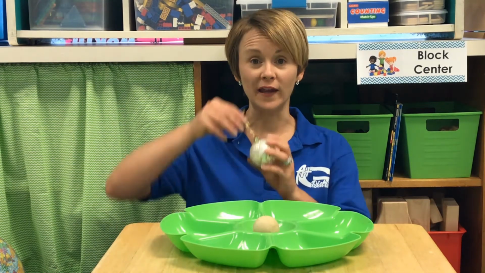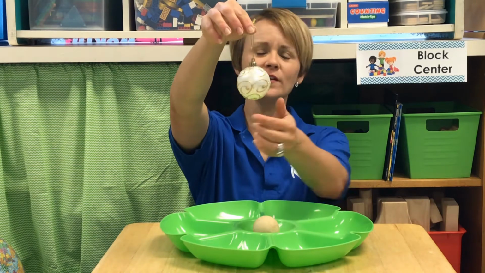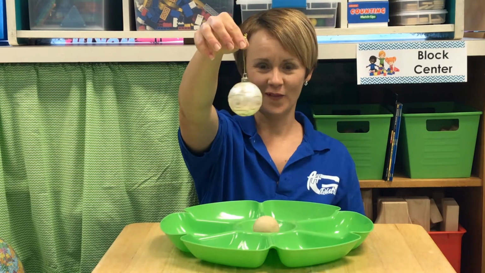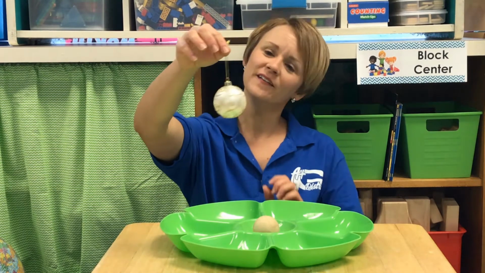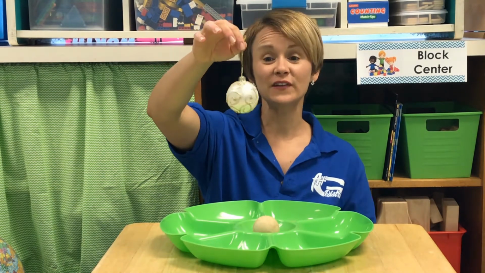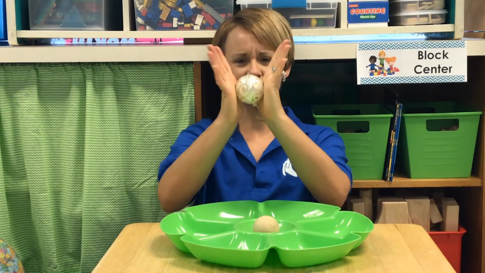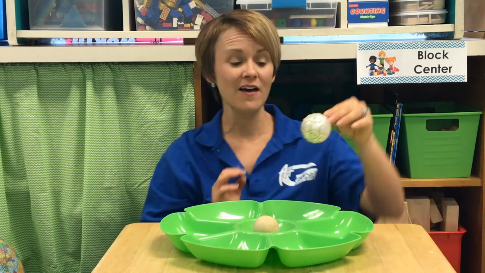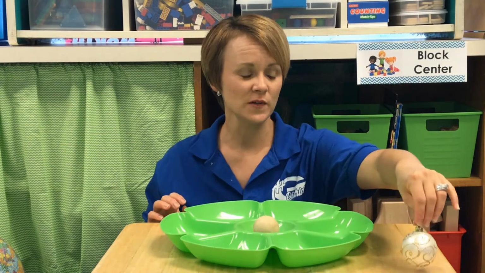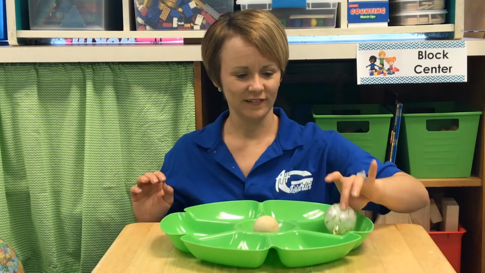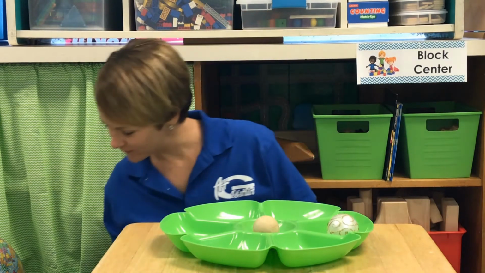I found a sphere that people use to decorate. Where do you think this sphere would look pretty hanging? On a Christmas tree? This ornament is a sphere. It's round and curved all over. It takes up space. It doesn't have any flat faces. So when I set it down, it rolls. I'll put it in the tray.